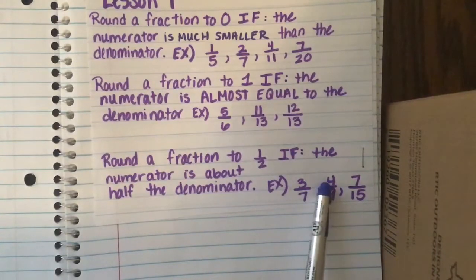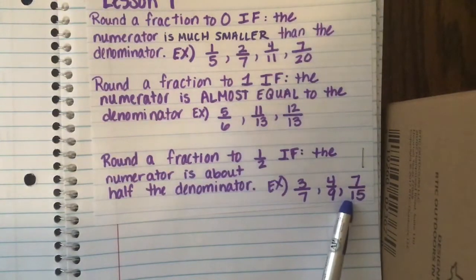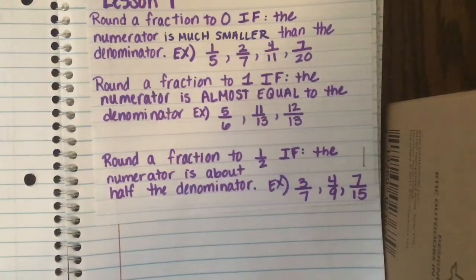Over here, 4/9. 4 is almost half of 9 because 4 is half of 8. So 4/9 is about half. And here, 7/15. 7 is almost half of 15. 7 is half of 14. So it's almost half of 15. So that would round to 1/2.